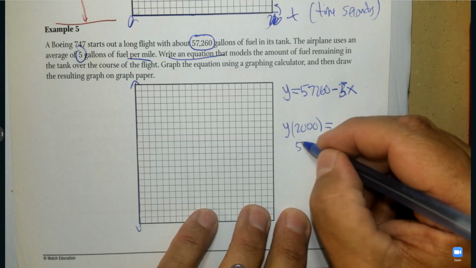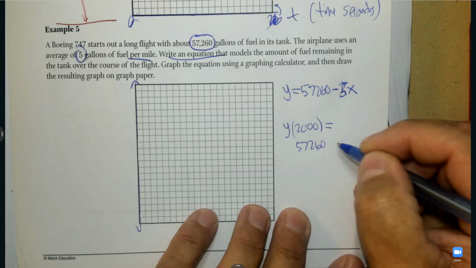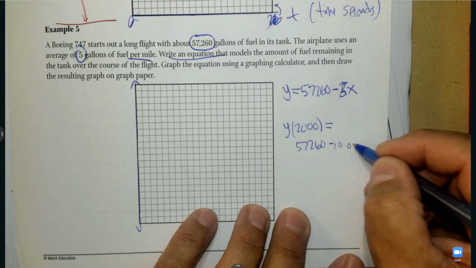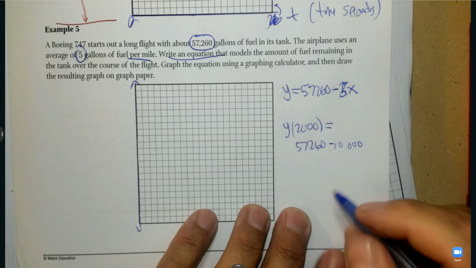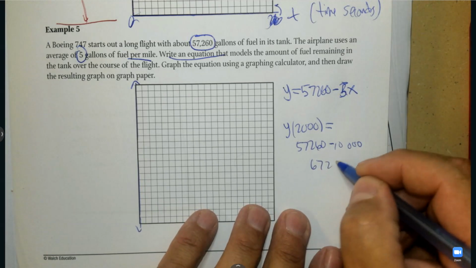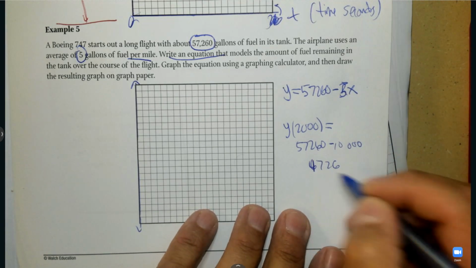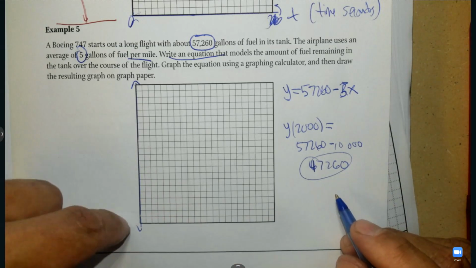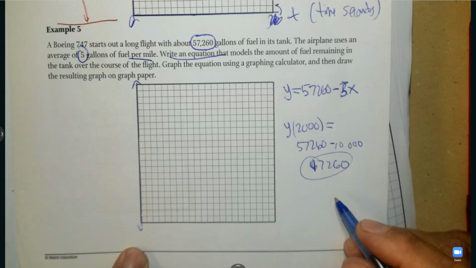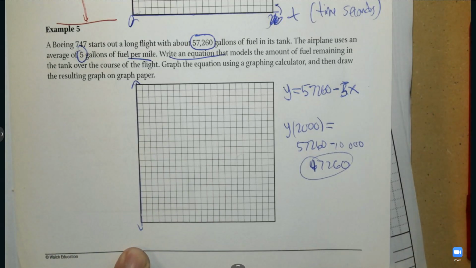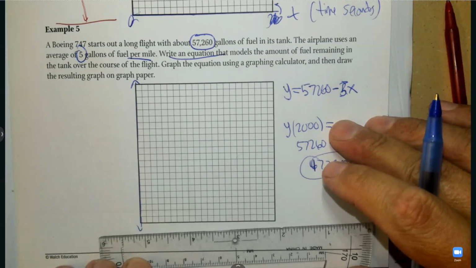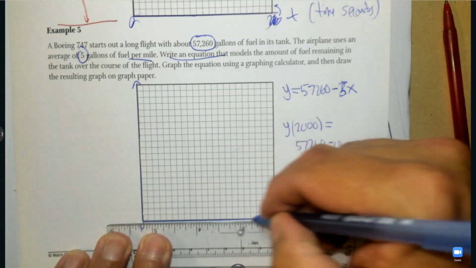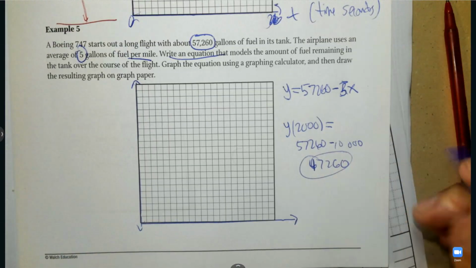I just plugged in an easy number so I could subtract it easily. 5 times 2, that's 10. And 3 zeros, that's 10,000. So if I subtract it, oops, that's a 4, right? 47,260. So everything is still positive because if I had negative fuel, I'd be in trouble, right? So I'm going to still do this. Negative fuel means it's done, it's hitting the floor.